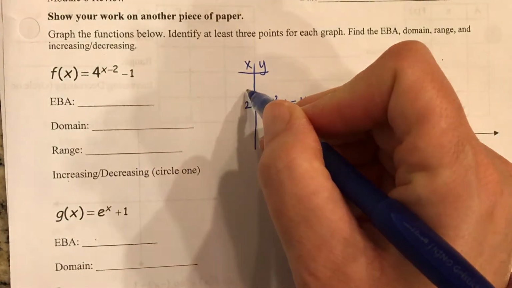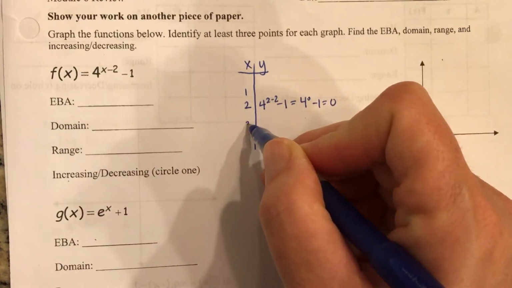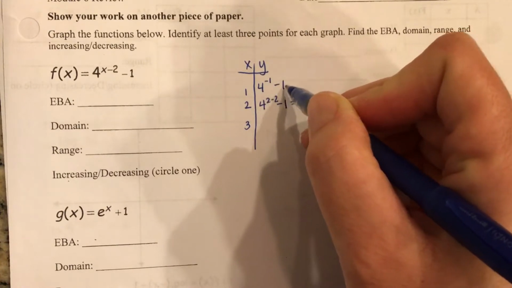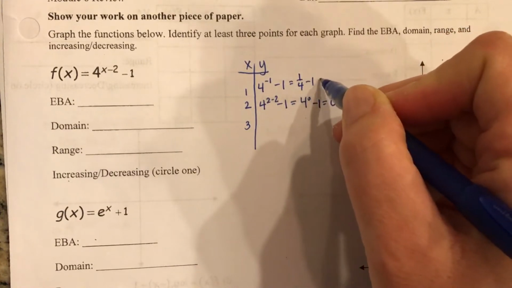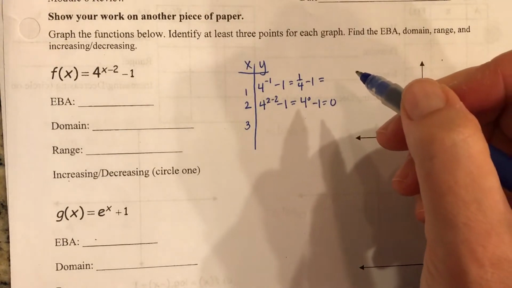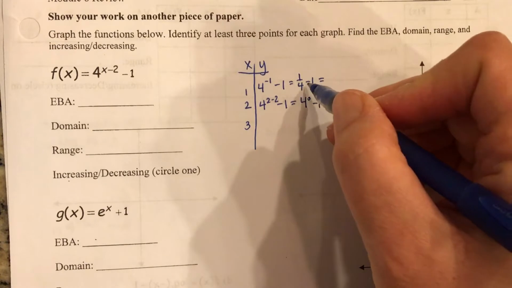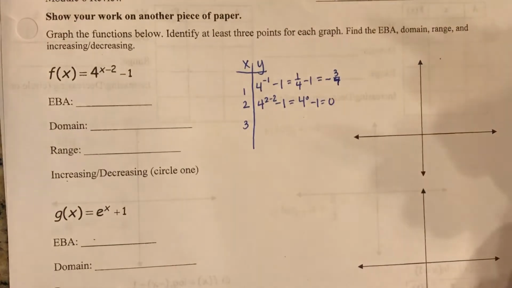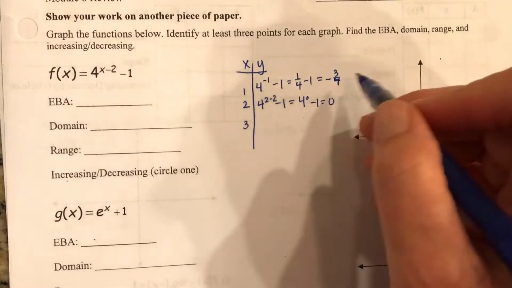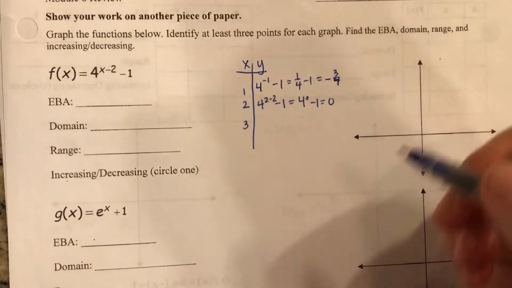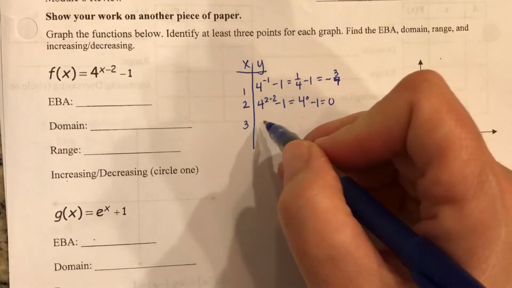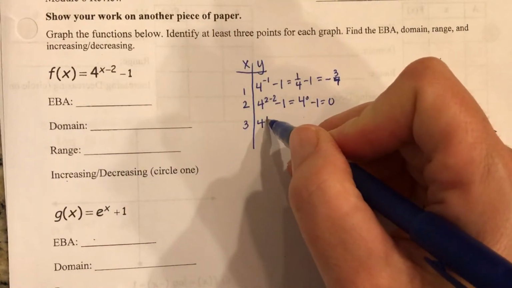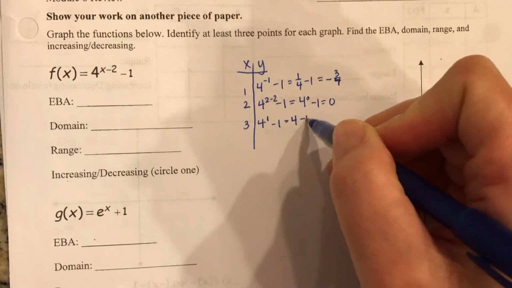Okay, and then I'm going to go 1 below it and 1 above it. So if I put a 1 in, then I would actually have a negative 1. So that is 1/4 minus 1. You can use a calculator to do that if you need to, or you can think about a quarter minus $1 would be negative 75 cents. Negative 75 cents or negative 3/4. You can use decimals here if you're more comfortable with that. And then with this 3, if I put a 3 up here, that'd be 3 minus 2, which is a 1 minus 1. So this is 4 minus 1 equals 3.